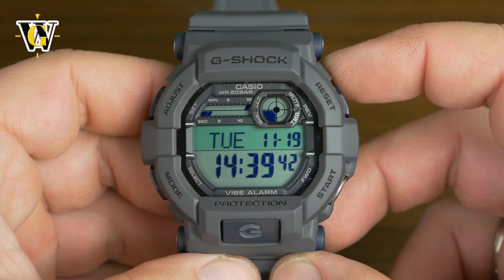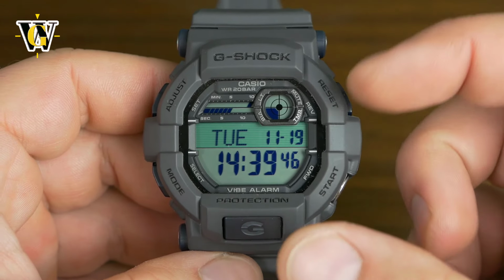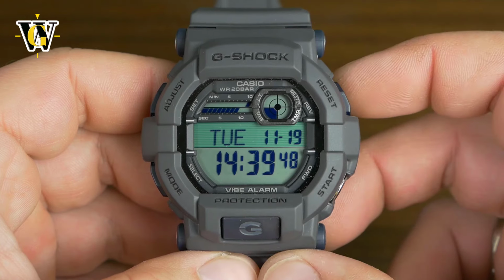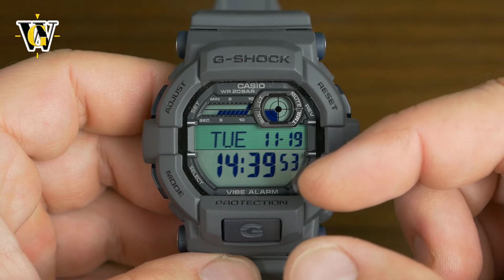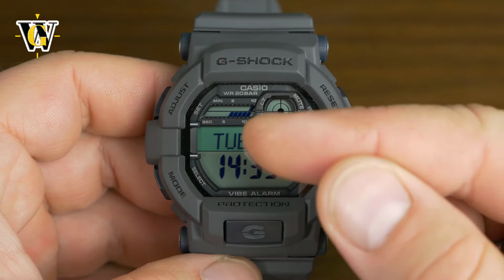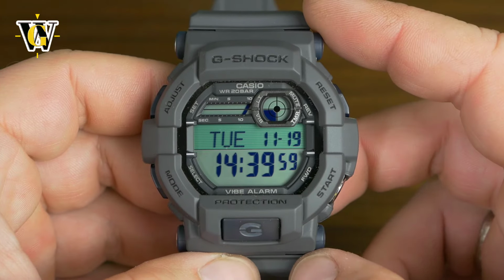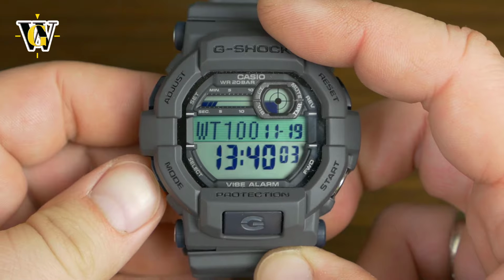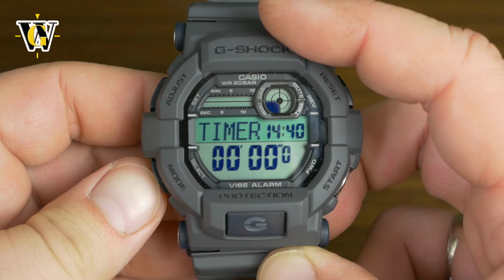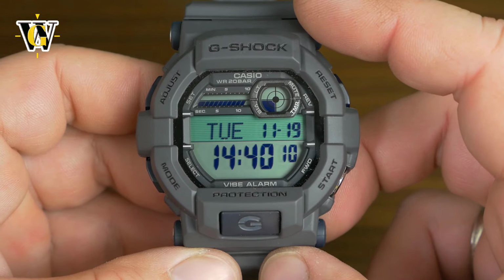Now, the first thing that I'm going to show you is how to initially set up the watch: the time, the home city, the calendar, and other little details. To do so, you have to be in the home screen, which is this, where you have the hours, the minutes, the seconds, day of the week, the month, the date, and that's it. If you're not in the home screen, simply press the mode button to cycle through the modes until you go back to the home screen. And you should hear a higher pitched sound once you get into the home screen.